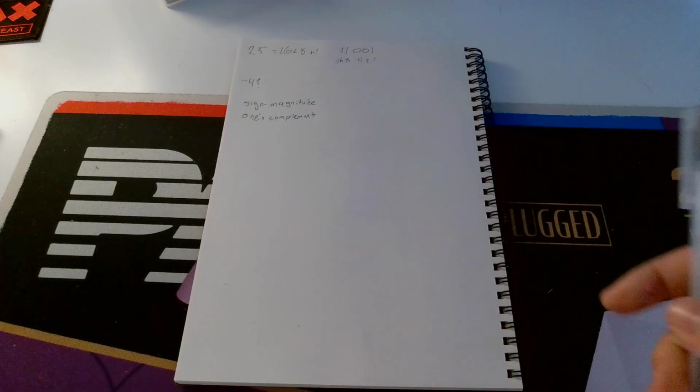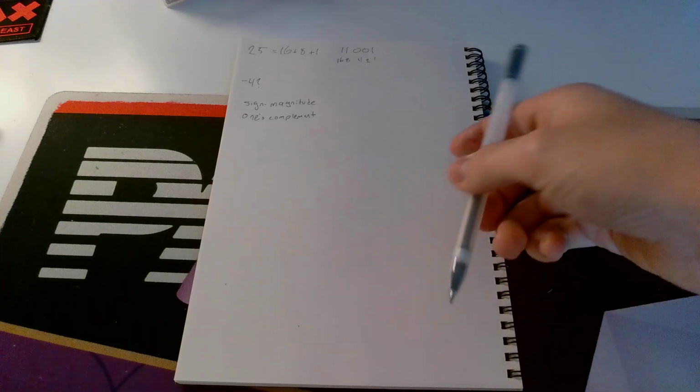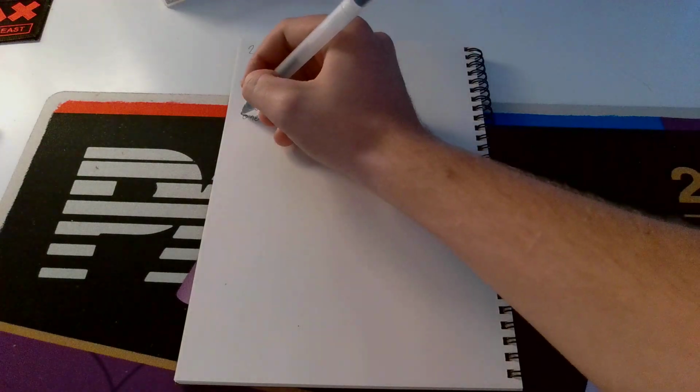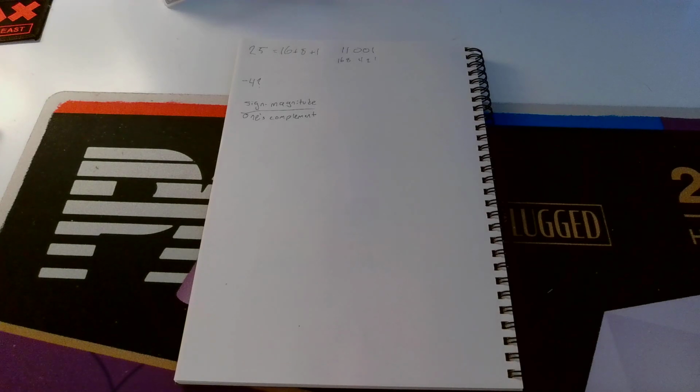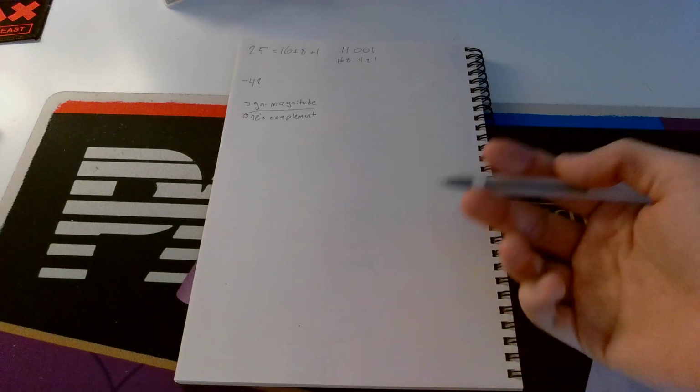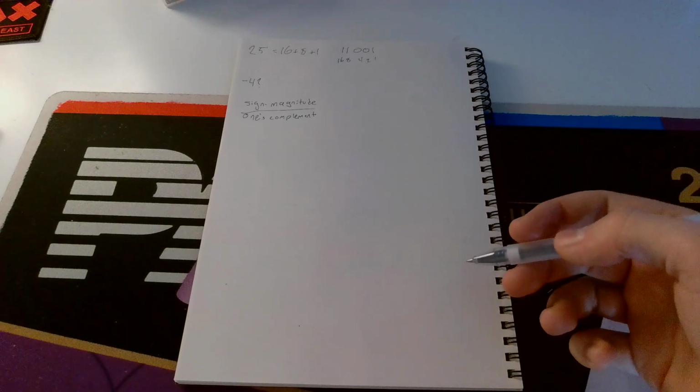Hi, my name is Ethan, and I'll be explaining how negative numbers are represented in binary. First, let's look at sign magnitude notation, which is the basis we'll be building off of for 1's and 2's complement. Also, to keep it simple, we're only going to be using 4-bit binary numbers.